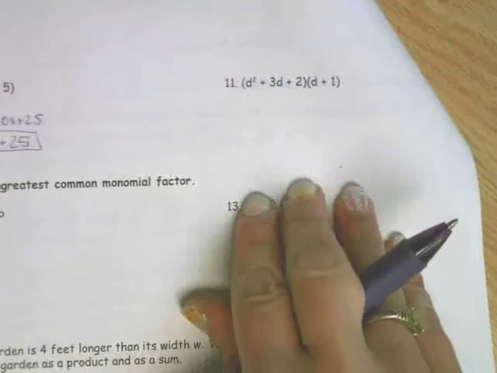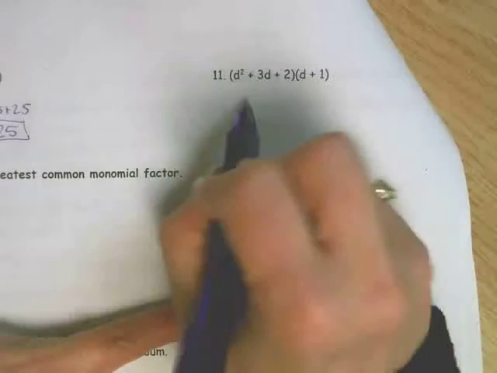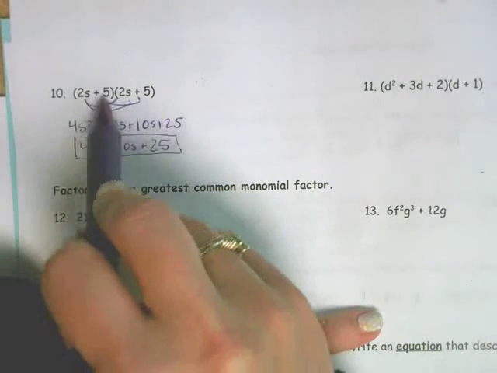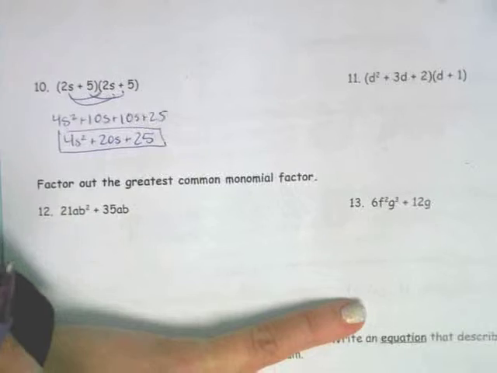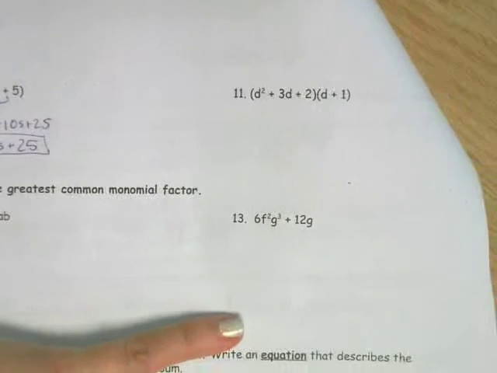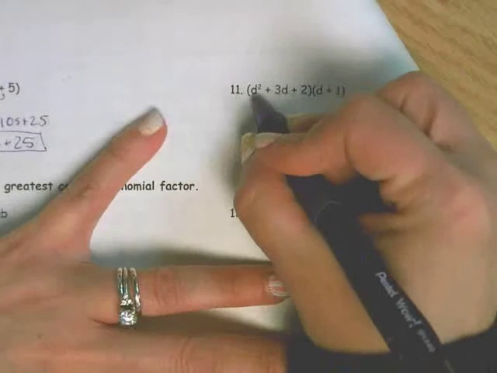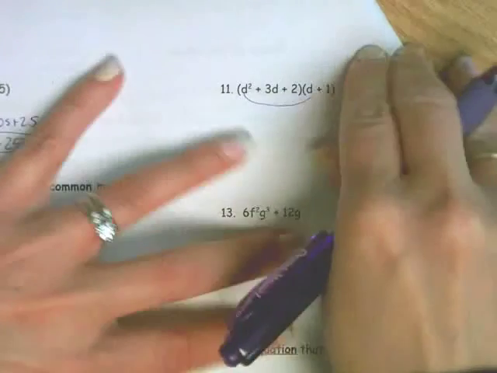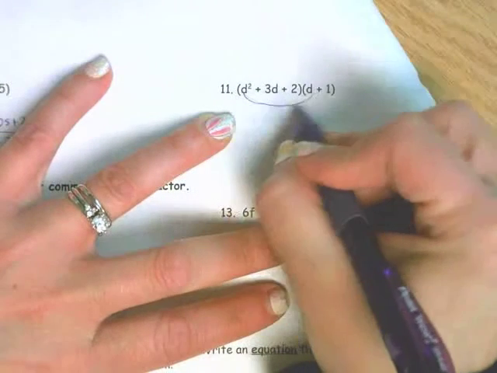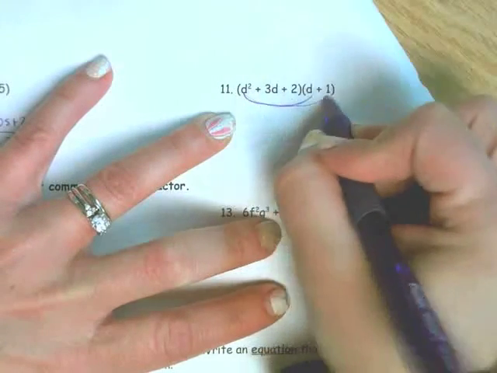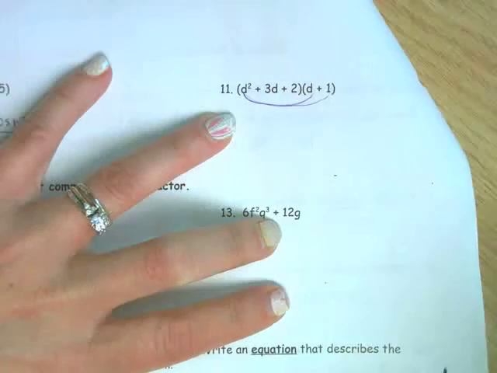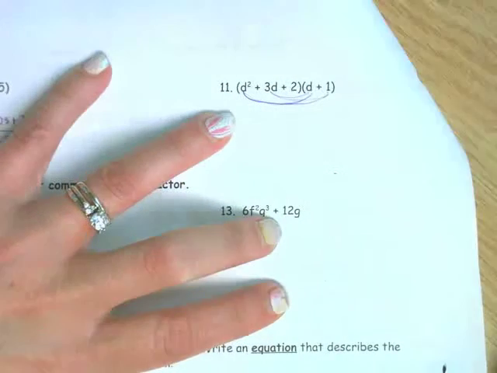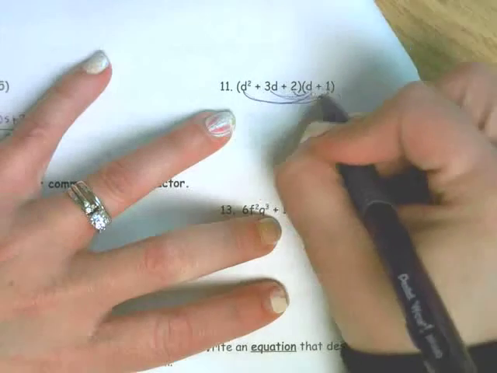This one is an extension of doing a FOIL. Distributive property, you have to multiply everything by everything else. Same thing here. We're going to take everything in this one and multiply it by everything in this one. It's up to you how you want to do it. I'm going to do d squared times d and then d squared times 1, and I'll be done with my d squared. Then I'll do 3d times d and 3d times 1 and be done with my 3d. Then I'll do my 2 times everything.